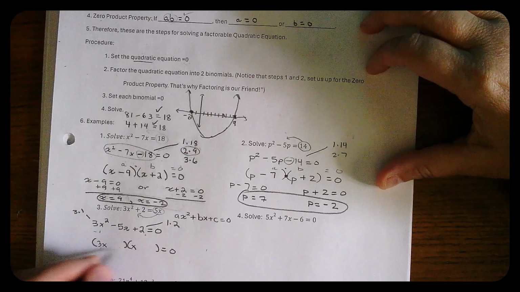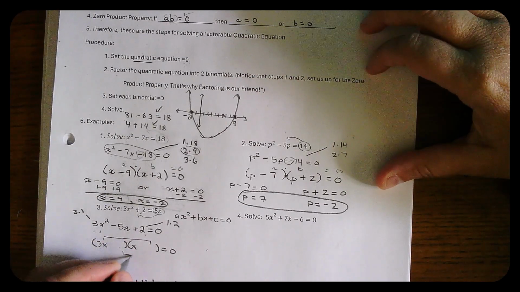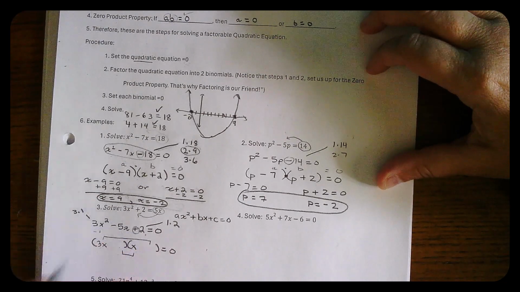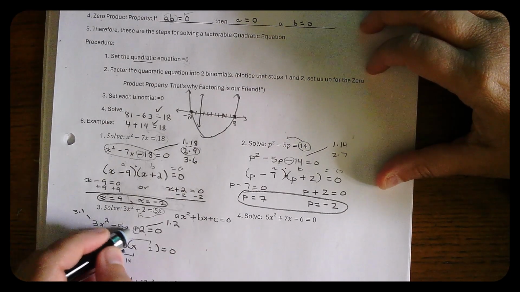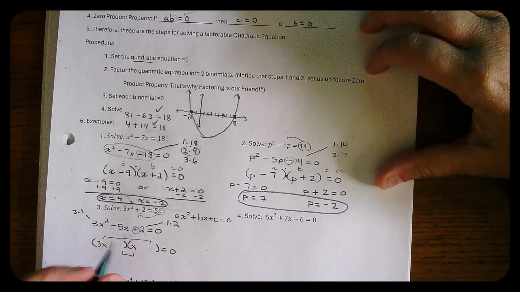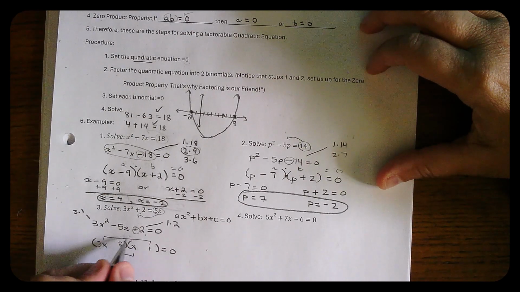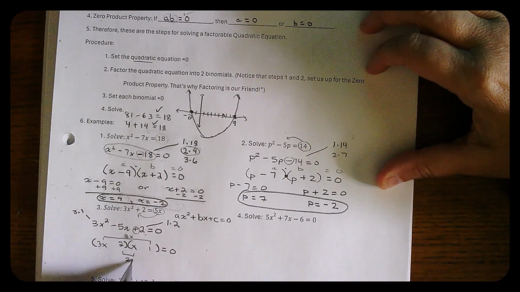Because this is not even now, this is the 3x and this x, we have to try the outer and the inner terms. They have to add to be 5. If I put 1 here and 2 here, that's 6x and 1x, and they do not add to be 5. They subtract to be 5. So that's not right. That's a tricky one. You got to be very careful. So let's switch it and make 2 and 1. Then that outer term would be 3x, and that inner term would be 2x, and they add to be 5.